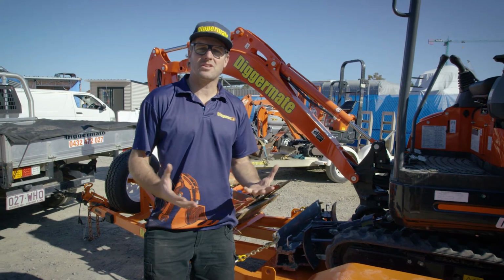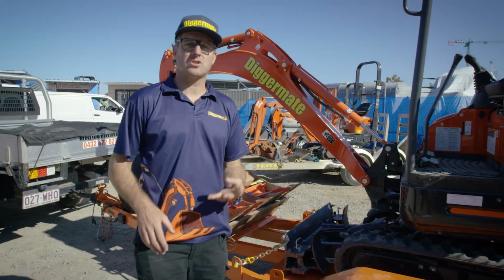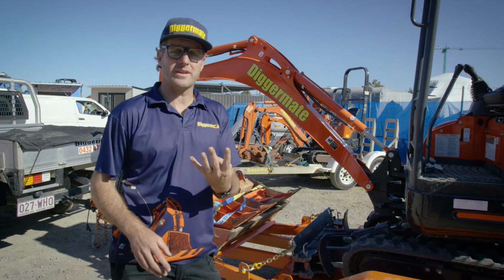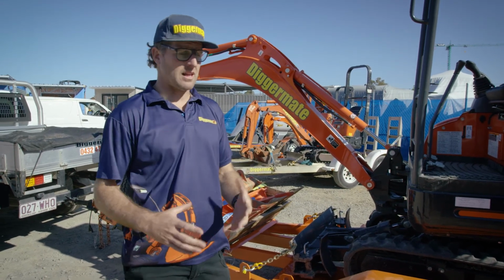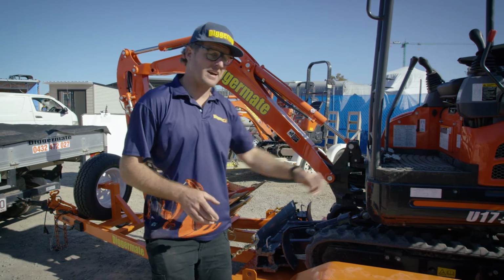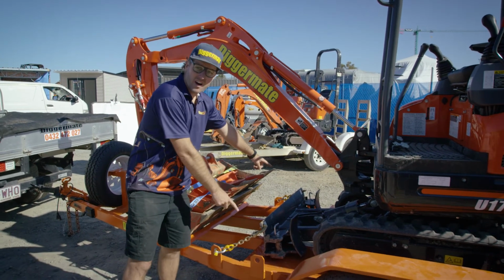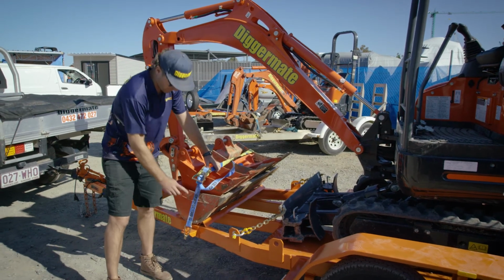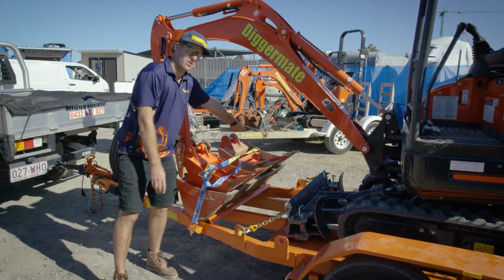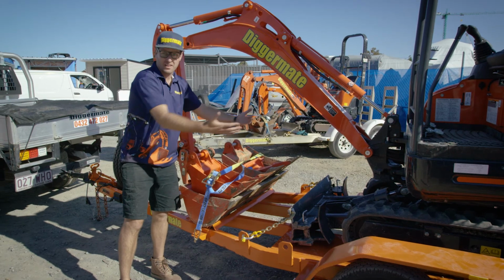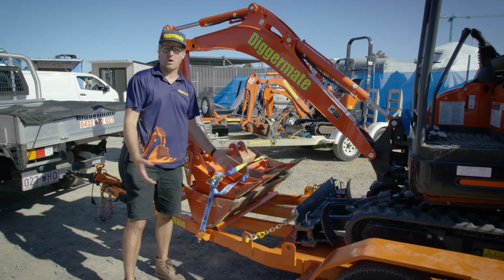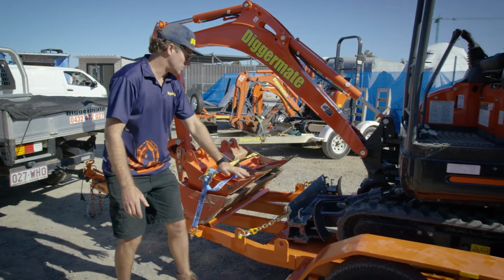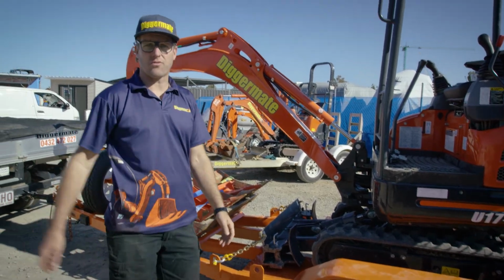The important thing to note here is all machinery should have at least 4 tie-down points from the machine to the trailer. So in this case, we've got 1 at the back, we've got 2 either side of the dozer blade, and then we've got 1 more strap over the front. It's actually got a tie-down point here and on the other side there. So that's basically 5, but this one here, given it's 1 strap, is considered as 1. So 1, 2, 3, and 1 at the back is 4.